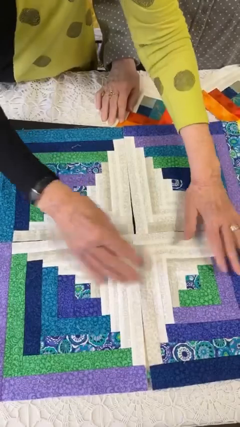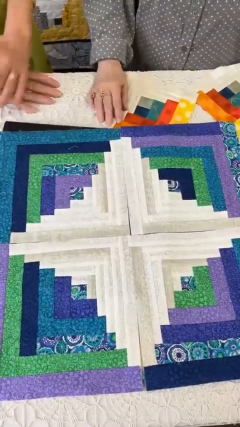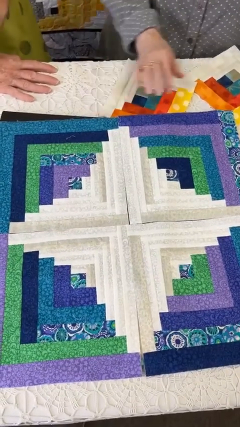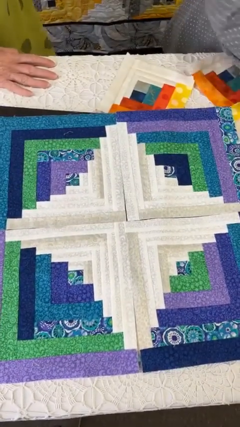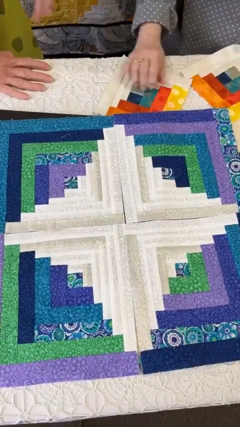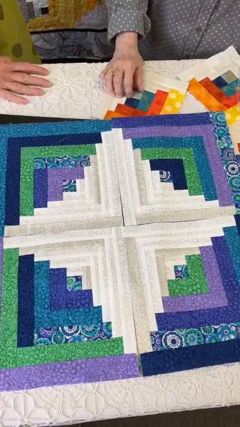That was my test. So I was able to send it back to Creative Grids and Jean Ann to say it's a go, it works, the sizing was right and everything else.